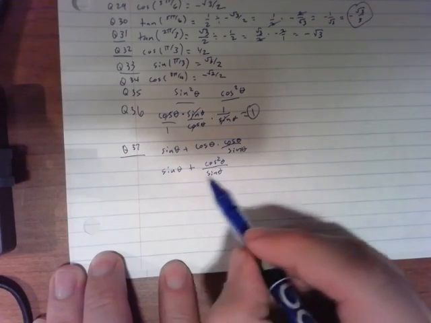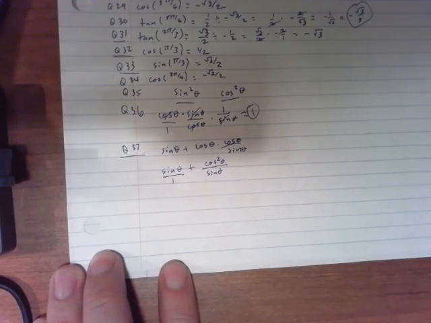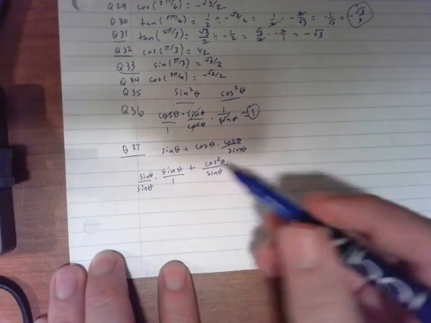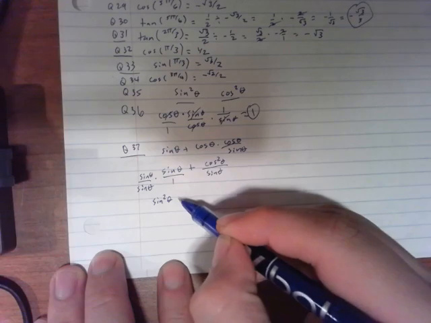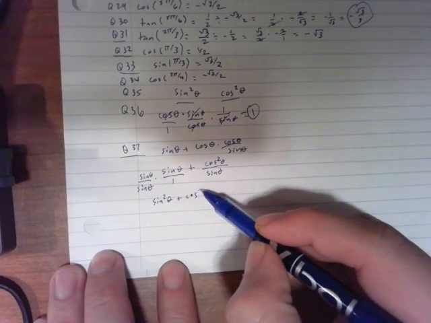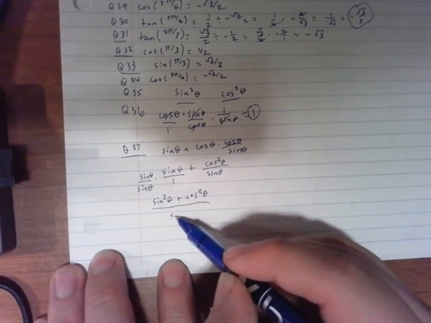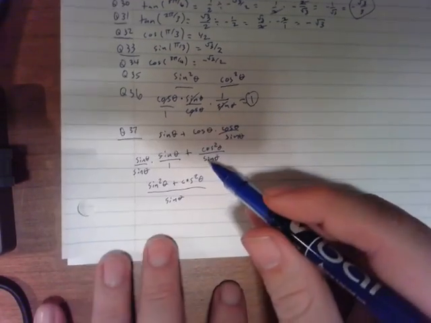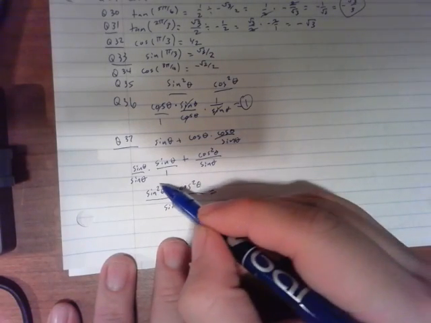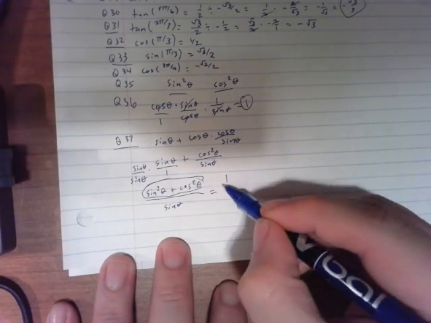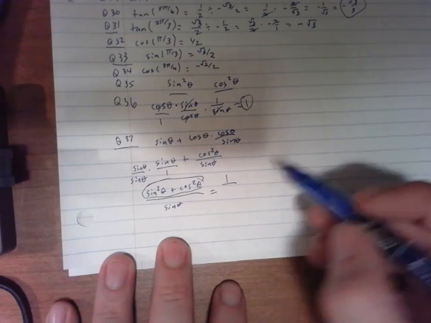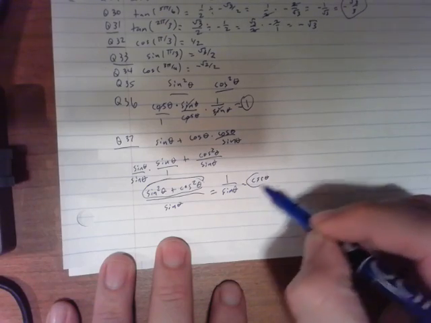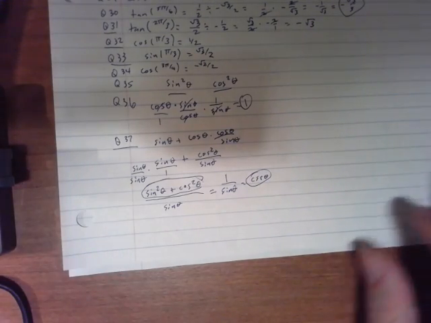Now we can get a common denominator. We're going to combine these as fractions. So this is like over 1. For our common denominator, we're going to have to multiply by sine theta over sine theta. So then we end up with sine squared theta plus cosine squared theta, all of this over sine theta. Okay, so it's just elementary combining fractions. And then we know sine squared of theta plus cosine squared of theta, this numerator, is just 1 from our Pythagorean identities. So that's 1 over sine theta. And we know that that is just cosecant of theta. So that's our answer for 37.